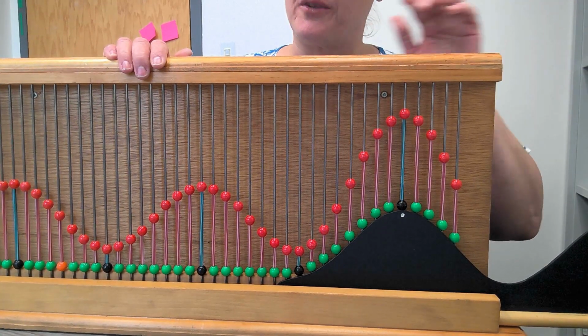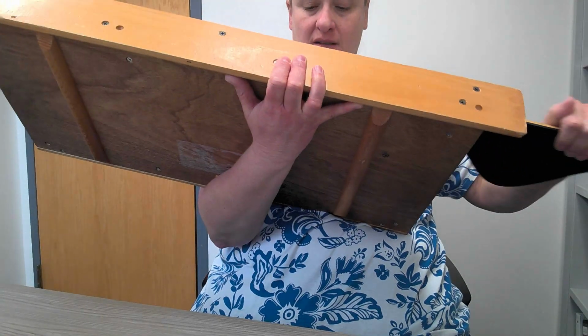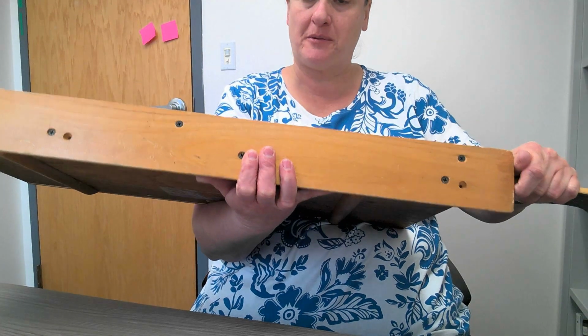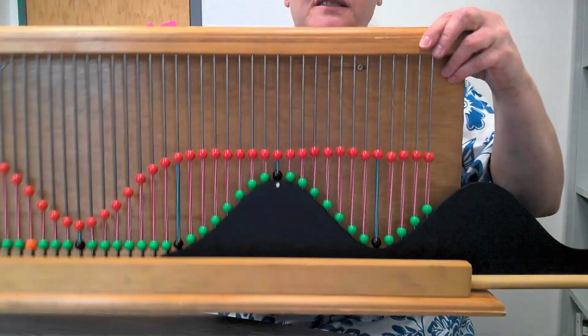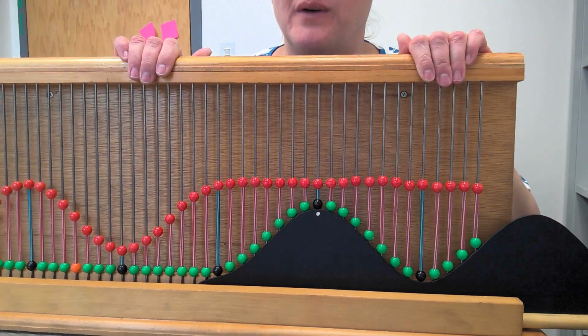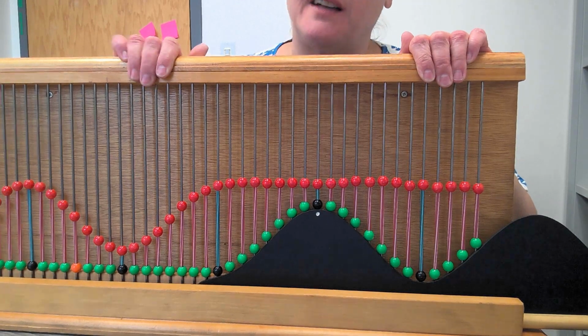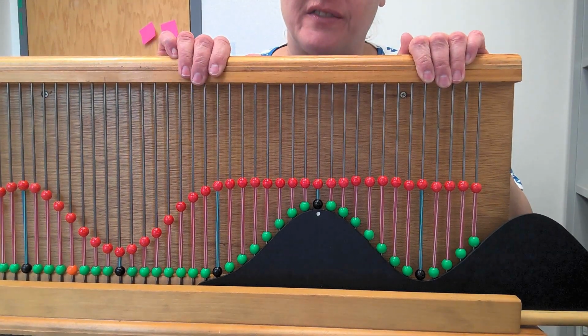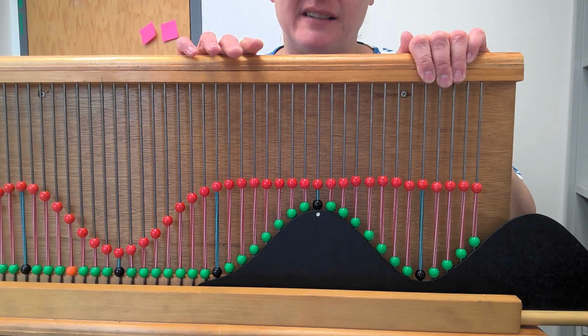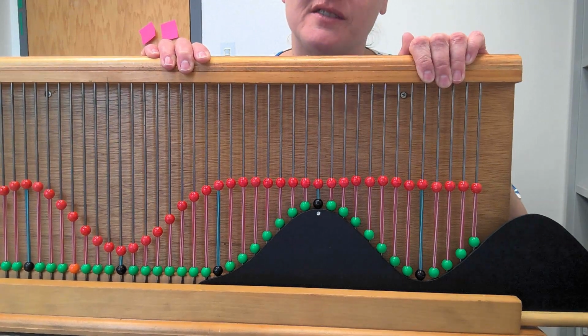If I want to go from constructive to destructive, I shift from a peak to a trough. And so I have shifted half a wavelength. This is something to keep in mind. I'll talk about it more in an additional video, but keep that in mind. I find this visual can be helpful in helping us talk about the interference some more.